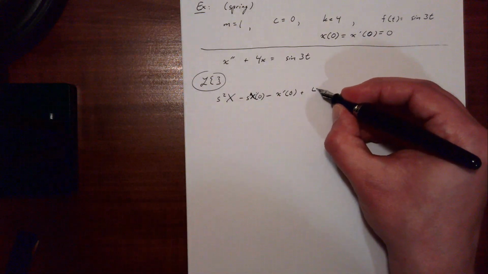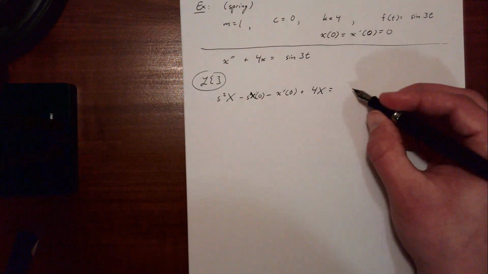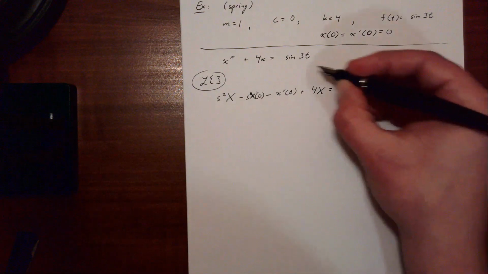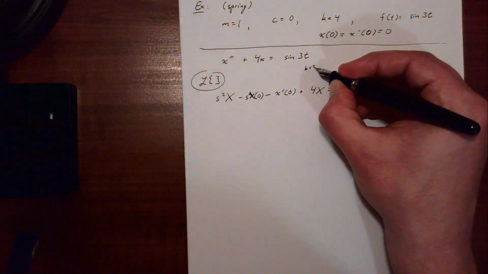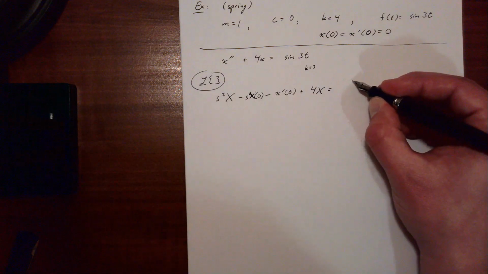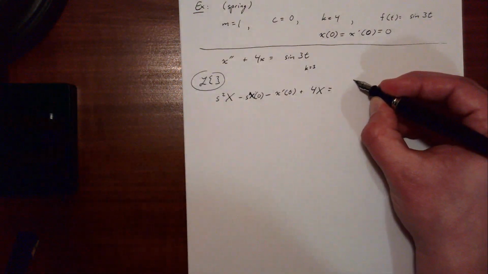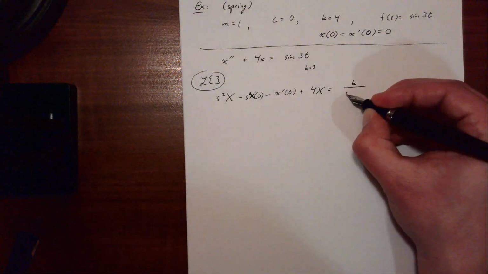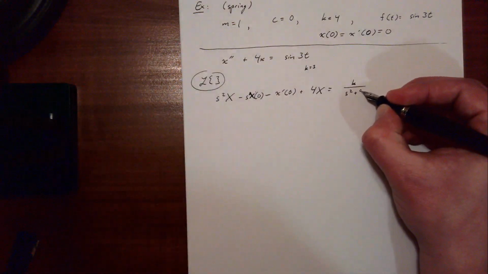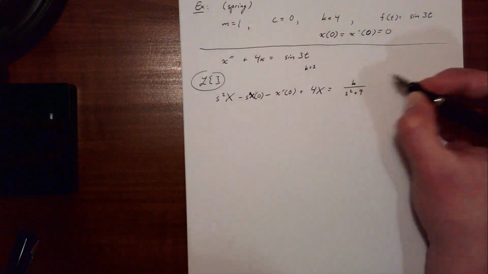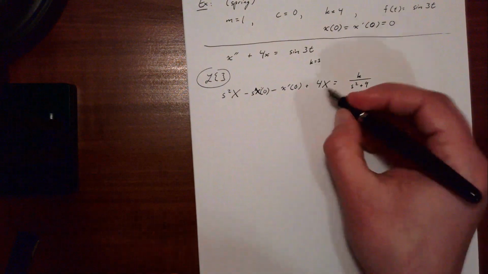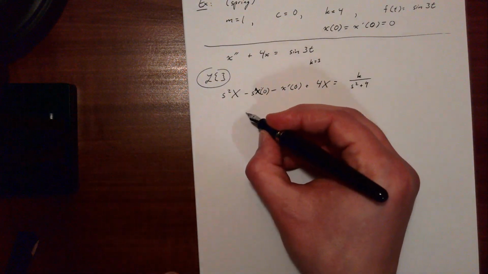Okay, and then plus 4X is equal to, and then right here, what are we going to have? So this is k equals 3 sine. So sine goes with k on top, and then it's s squared plus k squared, because t for trigonometry. And then over here, what do we have?